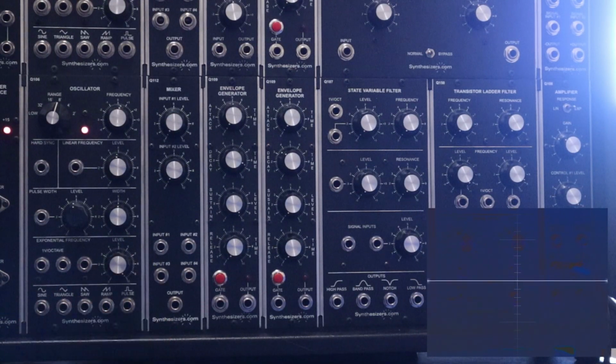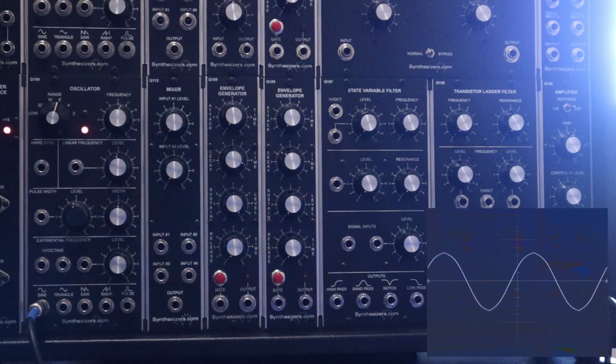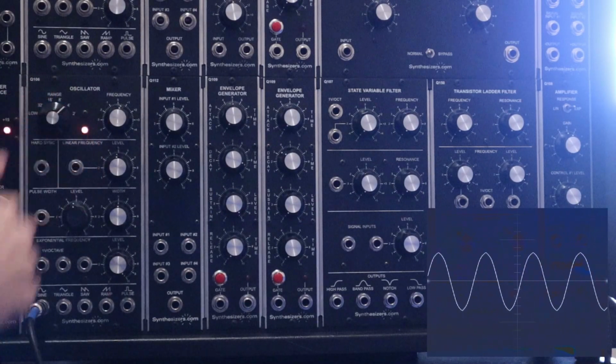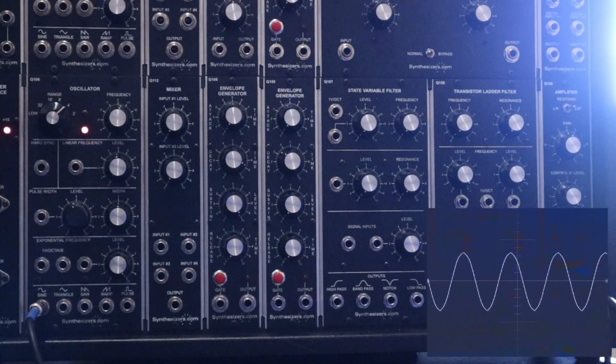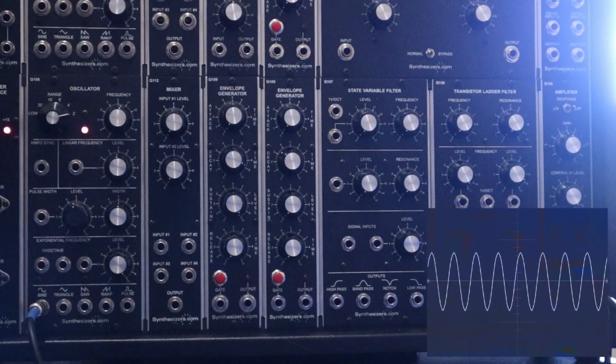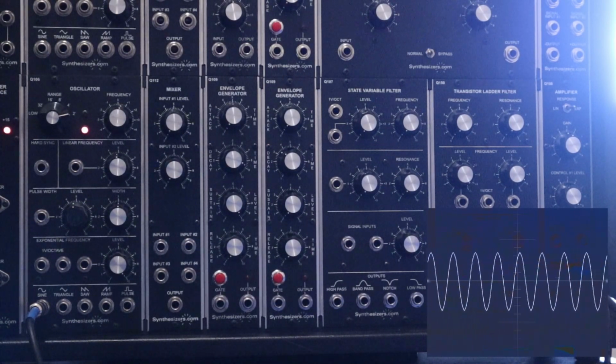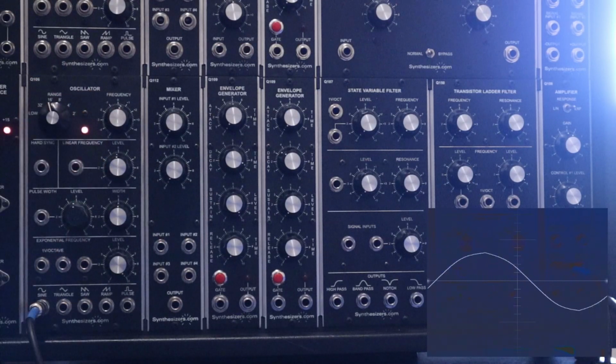So enough of that. Let's look at the other controls on this and see what they do. So we're gonna go back to a sine wave because it's the least jarring of all of these waves to listen to. So right now we are at the 8-foot wavelength. If we flick it up one, we are at the 4-foot wavelength. Now we're at the 2-foot wavelength, so we're getting higher in pitch by an octave every time. Now we're at the 16-foot, so we're an octave below original. Now we're at 32 foot, so we're 2 octaves below original.